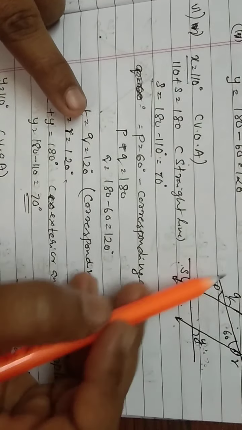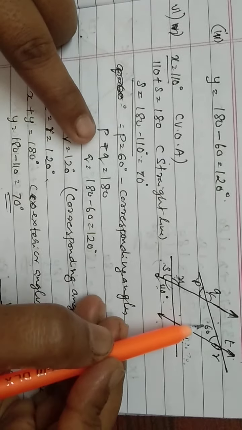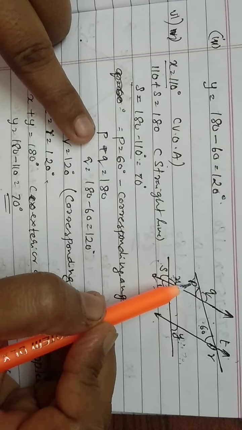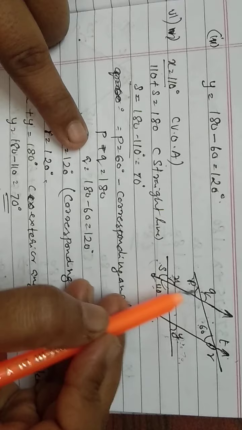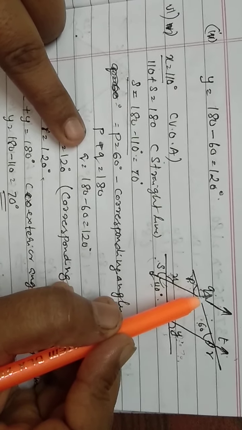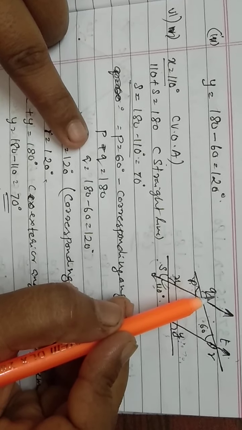Now we have to consider here. Here it is given this angle is 60. So P is also 60. Y corresponding angles are equal. Now P and Q we have considered this a straight line. 180 minus 60, 120. Q equals 120.